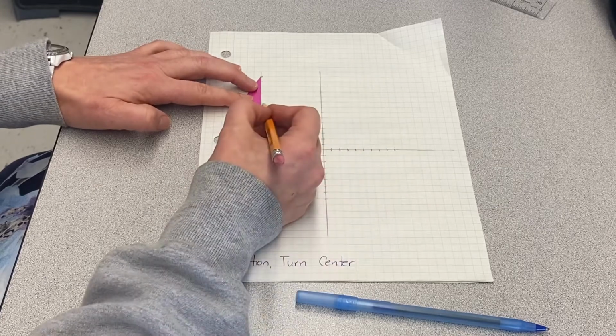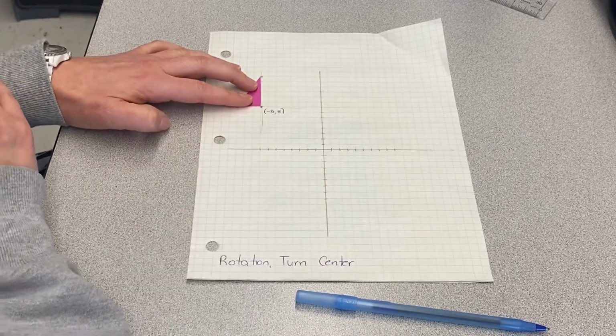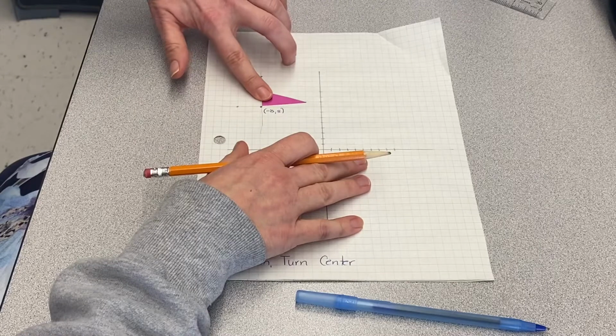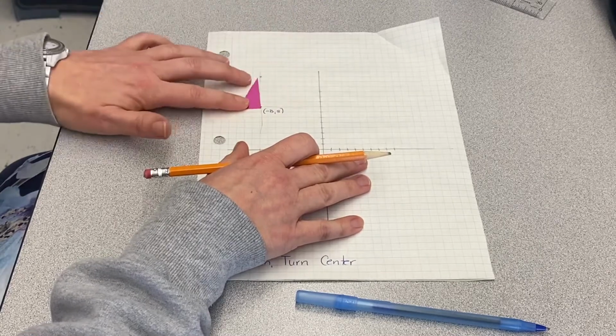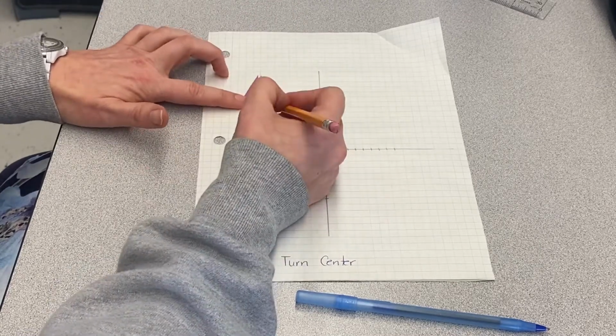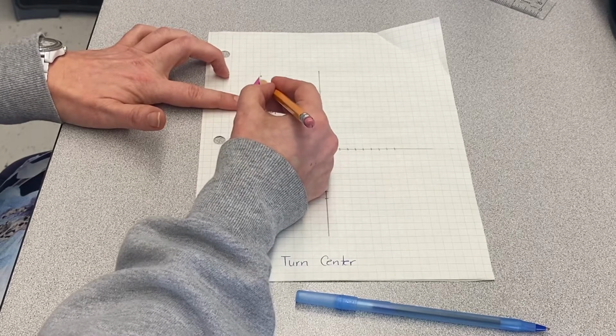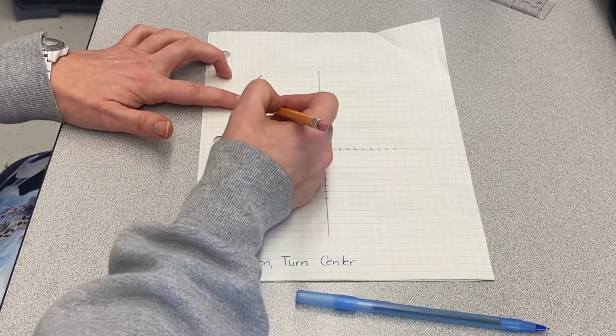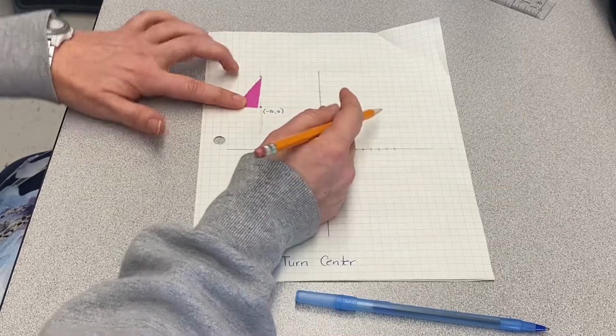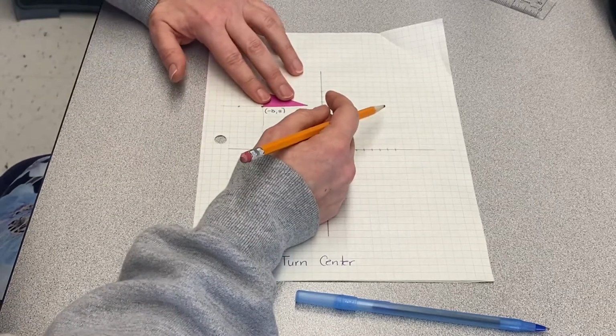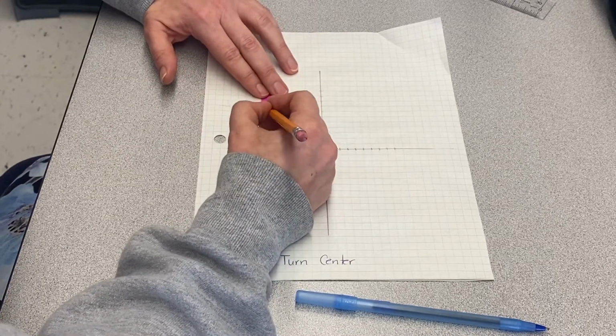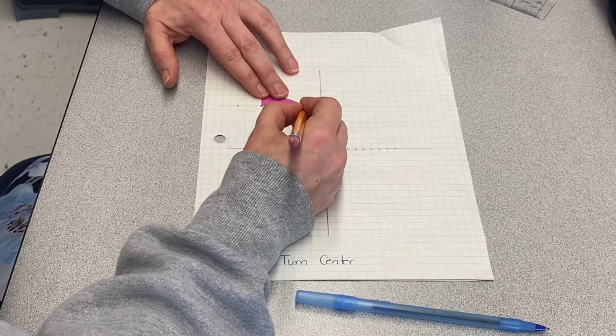So I know that this vertex is right on the turning point. So I know when I rotate it, it's going to stay on that turning point. I can also confirm that my other vertex is 6 up from the turning point. So when I rotate this way, I see, yes, 6, right?